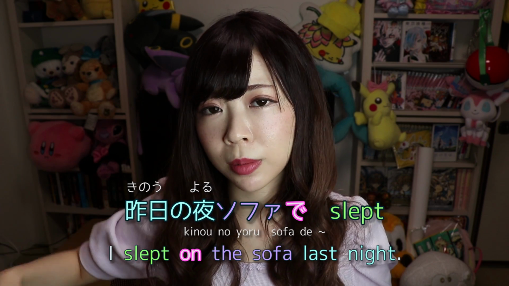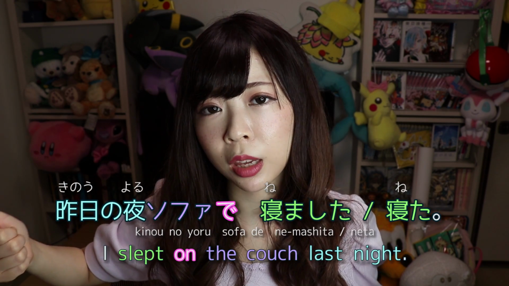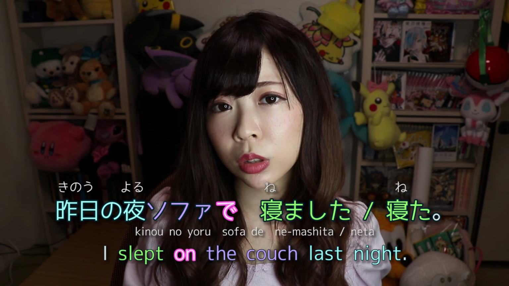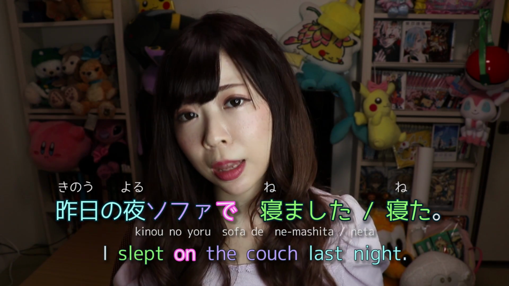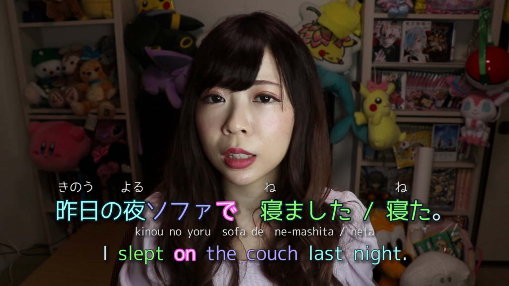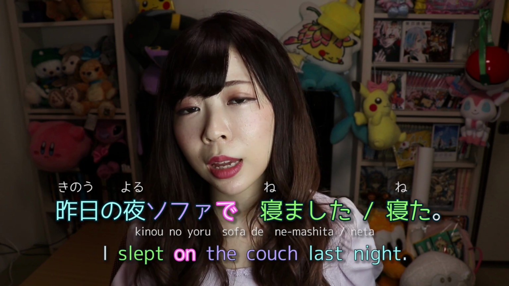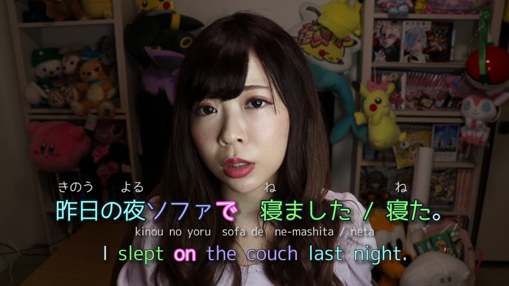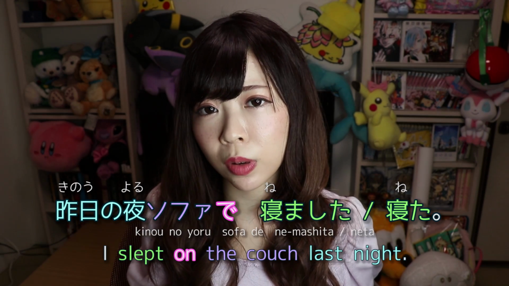So 寝る becomes 寝ました formally or 寝た informally. So 昨日の夜ソファーで寝ました formally. 昨日の夜ソファーで寝た informally. For the formal sentence you can also say 昨夜 but 昨日の夜 is very common.